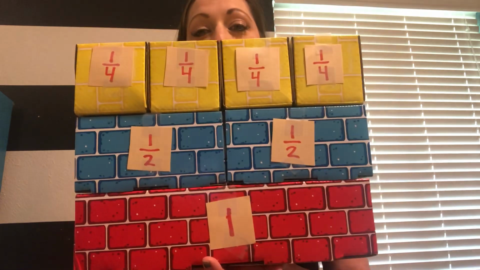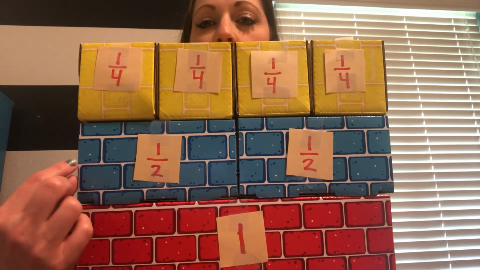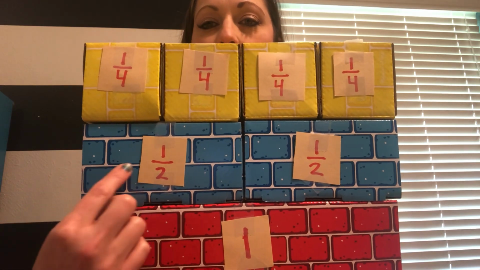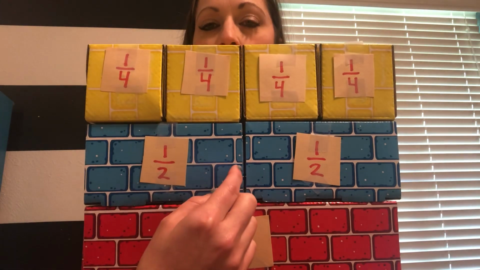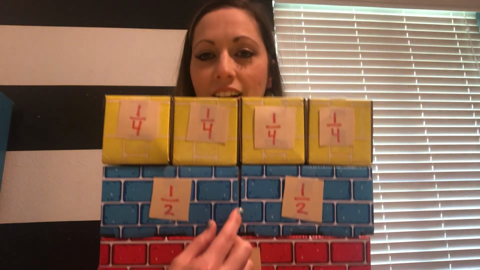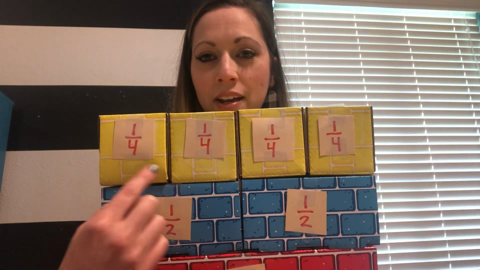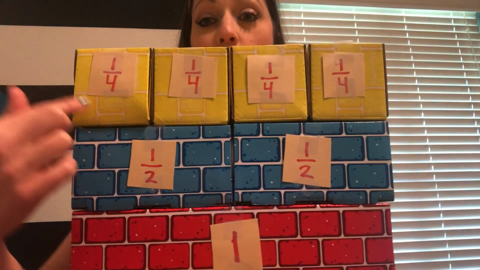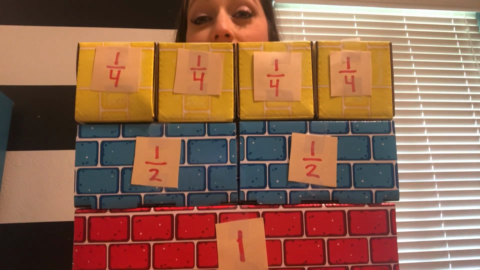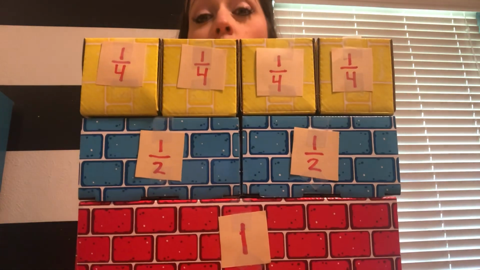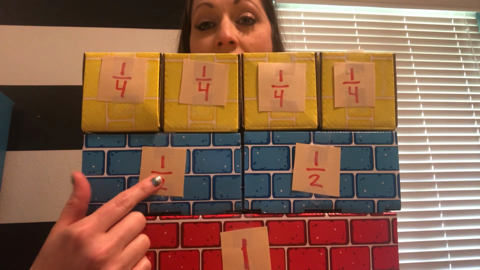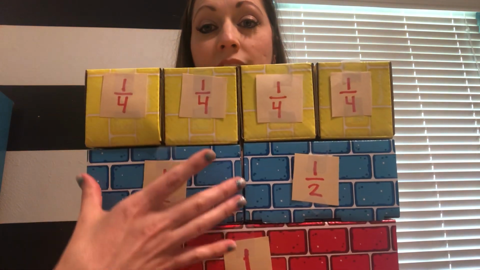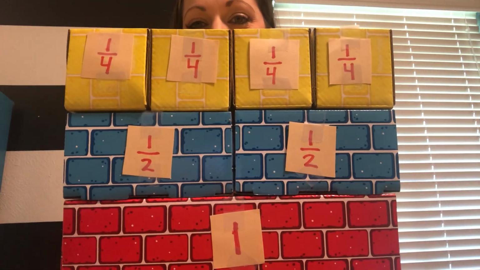Okay, I hope you're able to pause the video, and now I'm looking to see how many fourths it would take to equal 1/2. Well, looking here, I can see it's 1, 2. So 2/4 would be equivalent or equal to 1/2. It's the same size piece. Okay, great job, guys. Now I have another thing to show you right here.